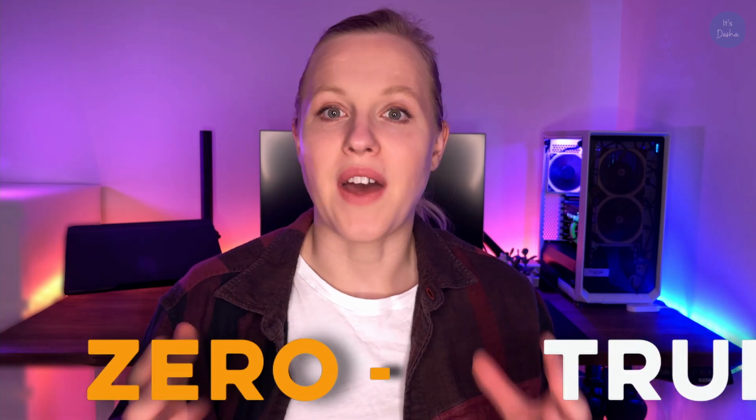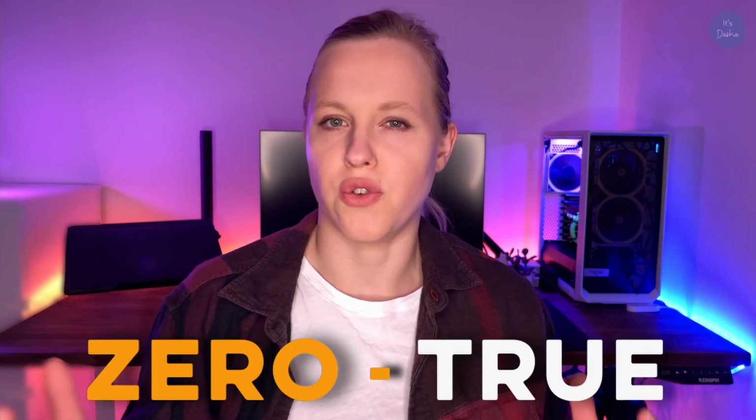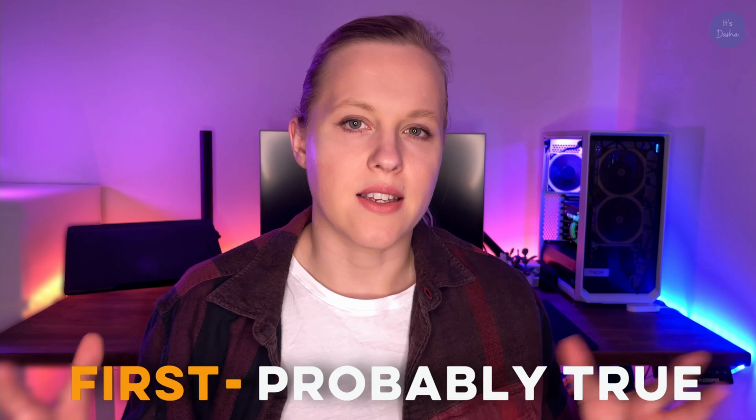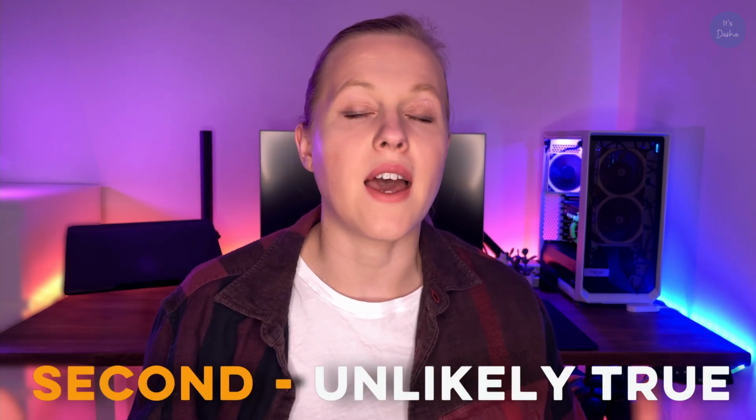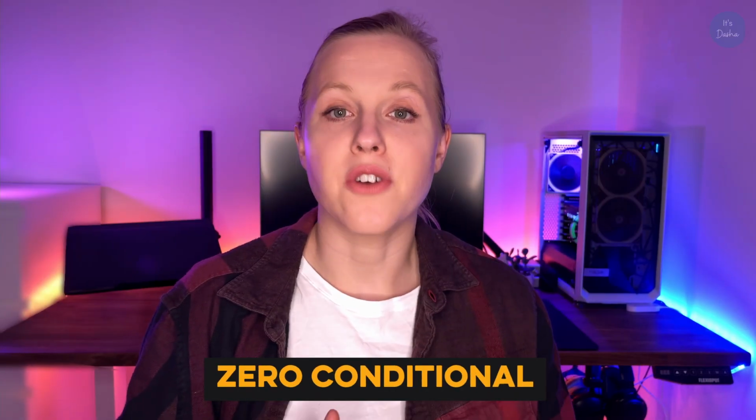You can think of the 0, first, and second conditional in the following way. 0 means that something is a fact and therefore 100% true. The first means that something is probably true, and the second conditional describes a situation that is very unlikely to be true. So let's first look into the 0 conditional.